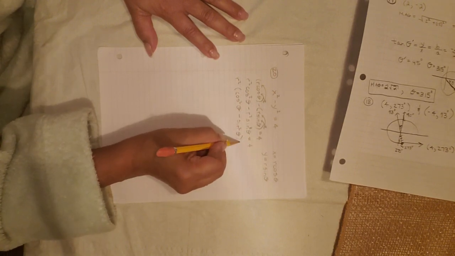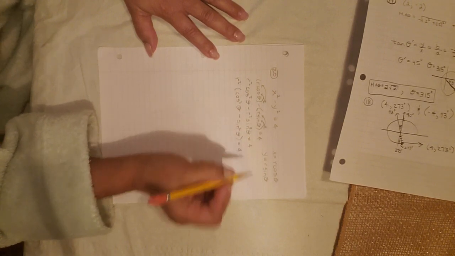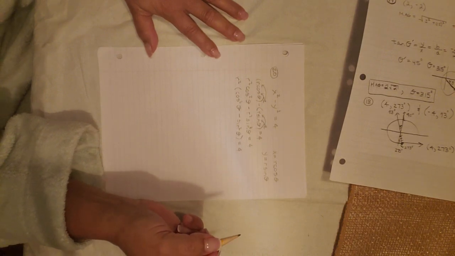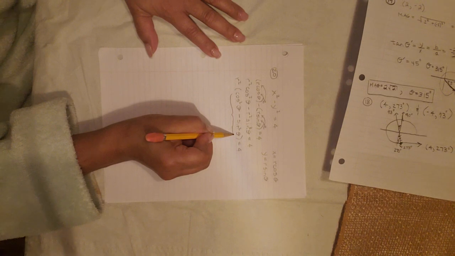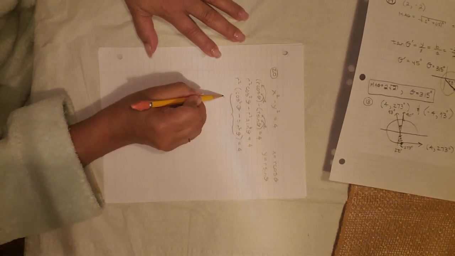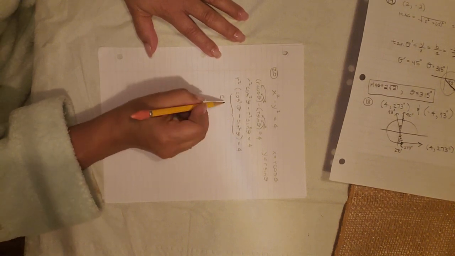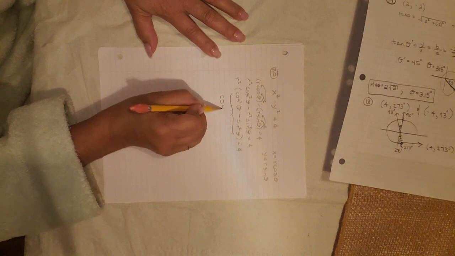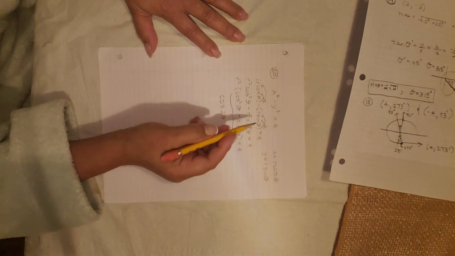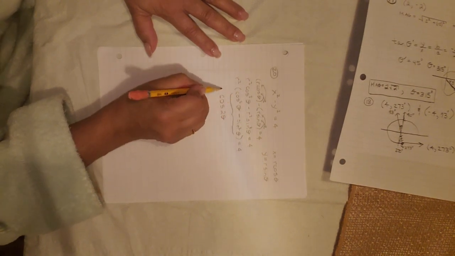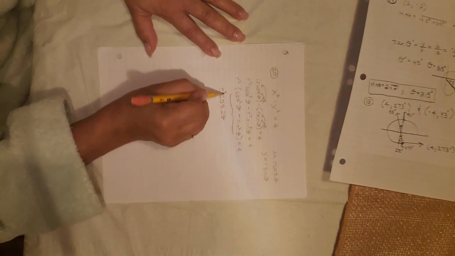That's how you end up with this. Now from chapter 7, I believe it was, on identities, this is one of the double angle formulas. Cosine squared minus sine squared is cosine of a double angle. So replace that. You want to give the simplest form of the equation that you possibly can.